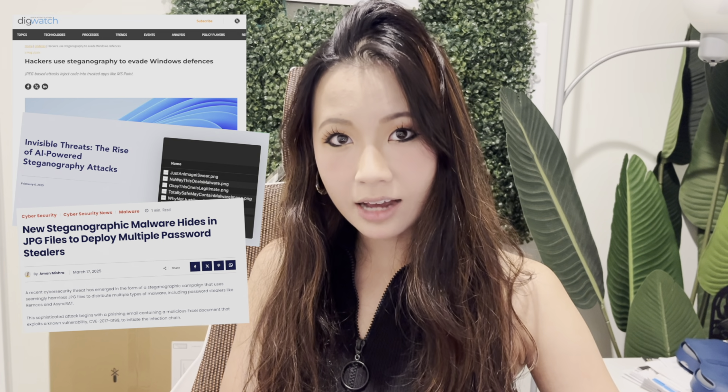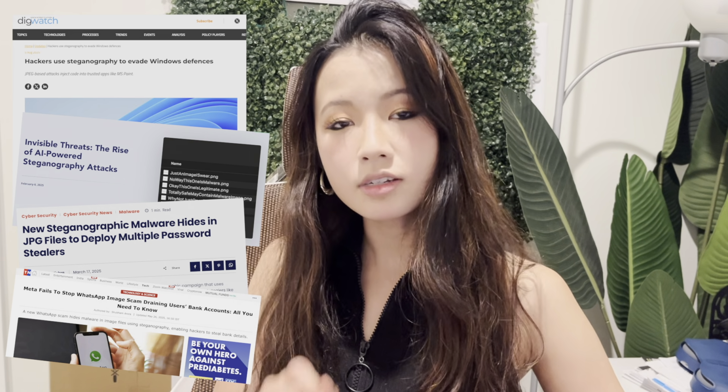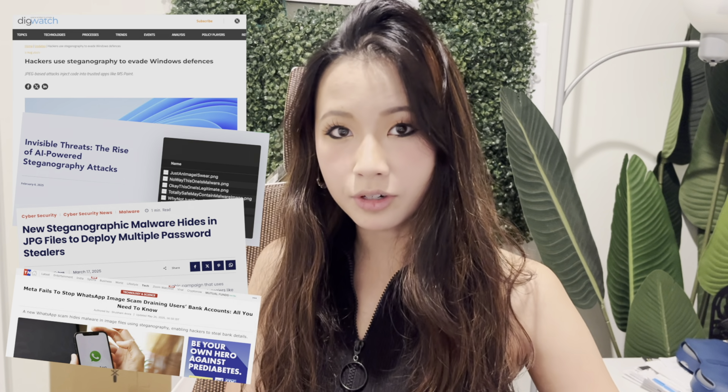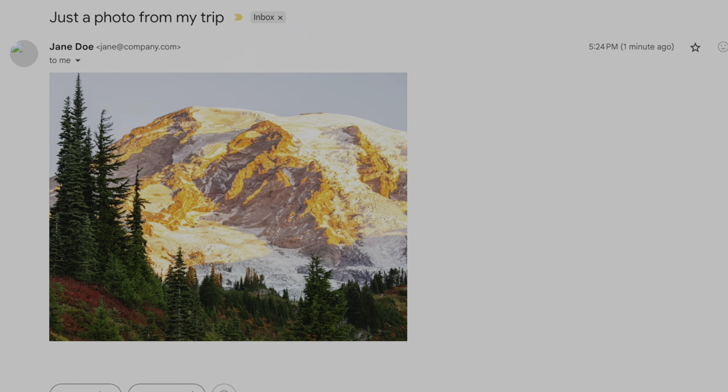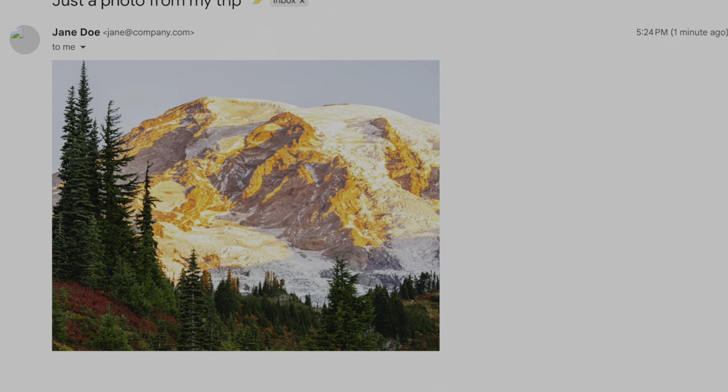Cybercriminals have conducted attacks where they actually use steganography to embed malware in photos and videos to avoid detection. There's also been cases where they've been using it to hide stolen data as it is being sent over the network. So for example, there's been some cybercriminals who have hidden away stolen company data into an image file and sent it over email.